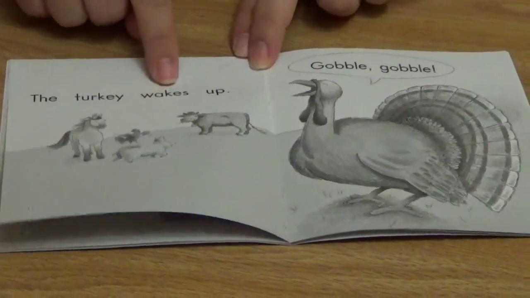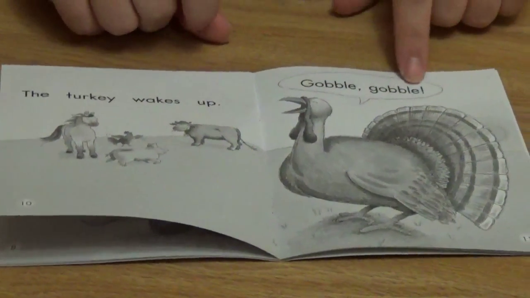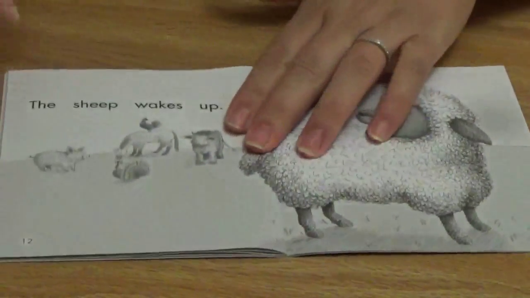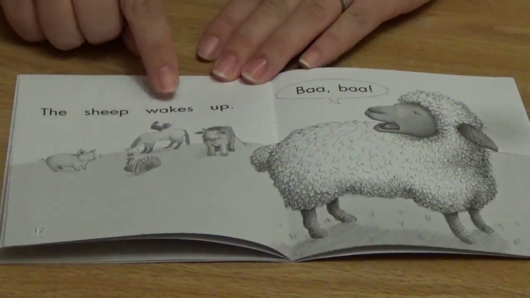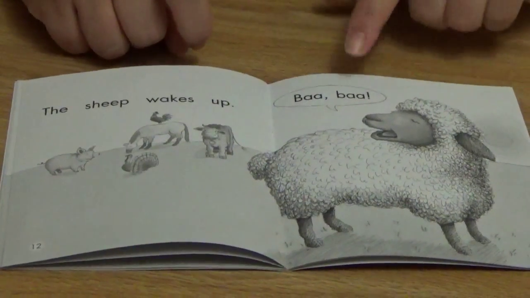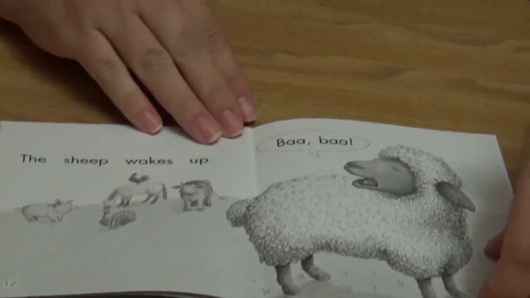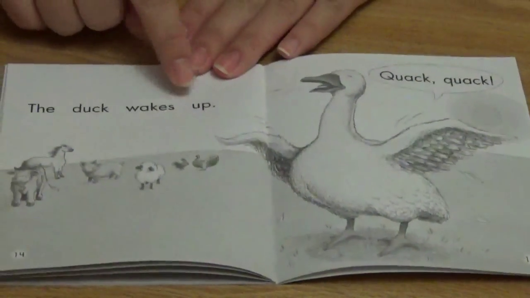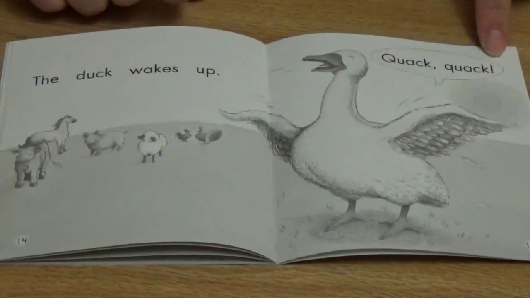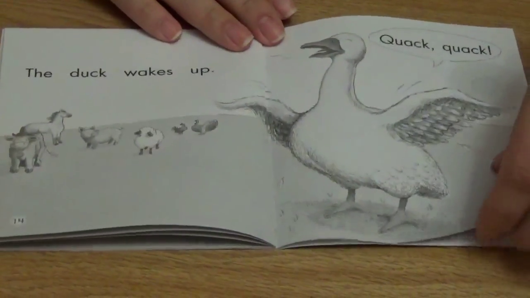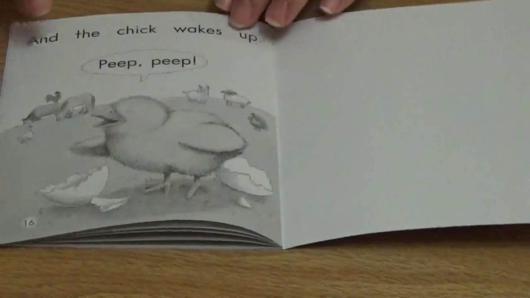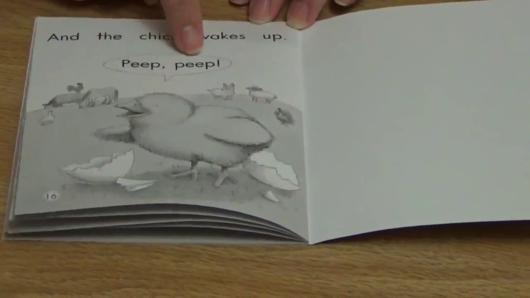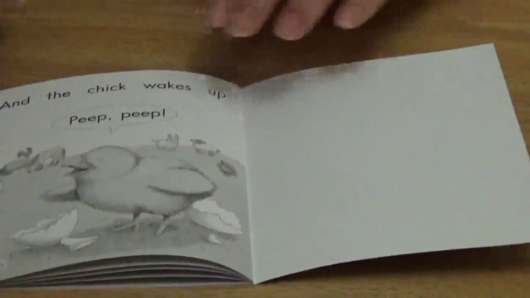The turkey wakes up. Gobble, gobble. The sheep wakes up. Ba, ba. The duck wakes up. Quack, quack. And the chick wakes up. Peep, peep.